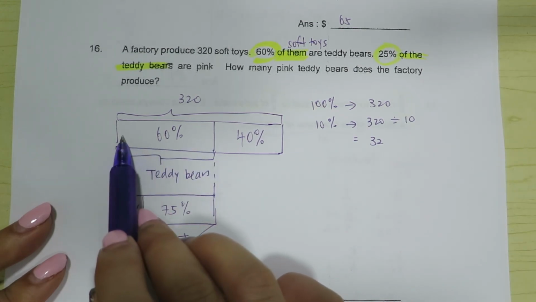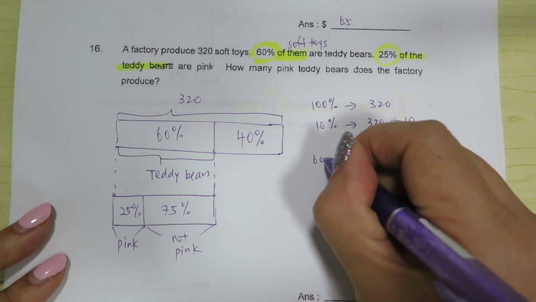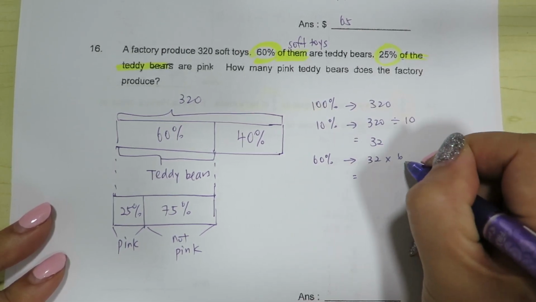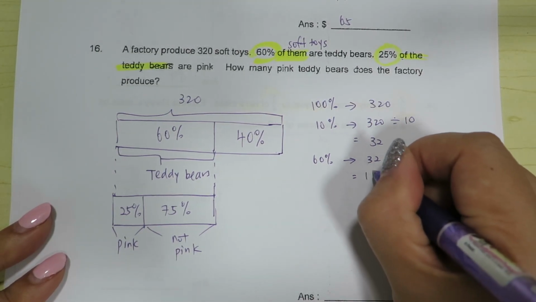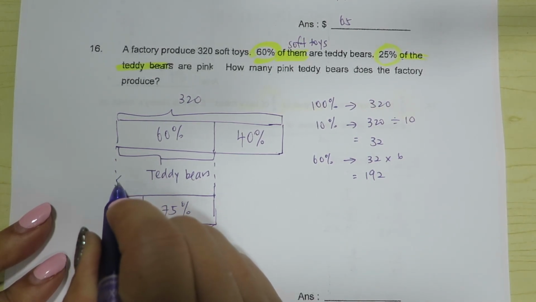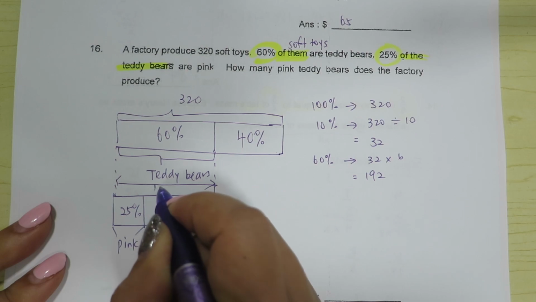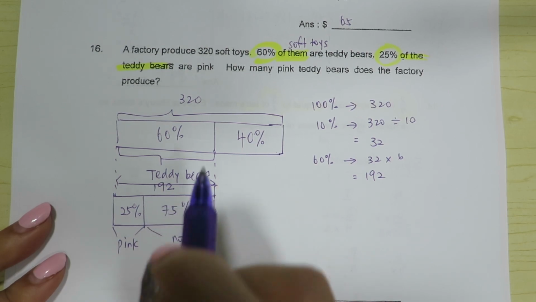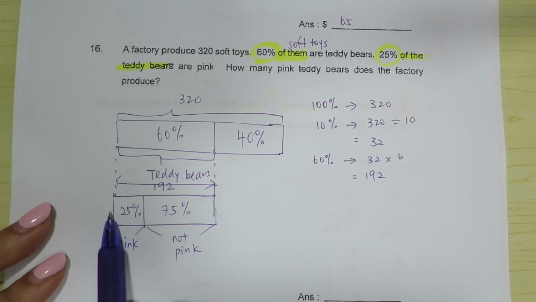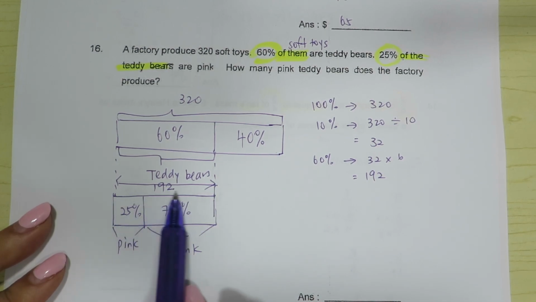Teddy bears make up 60%. So I'll find 60%, which is 32 times 6, which is 192. So total teddy bears is 192.